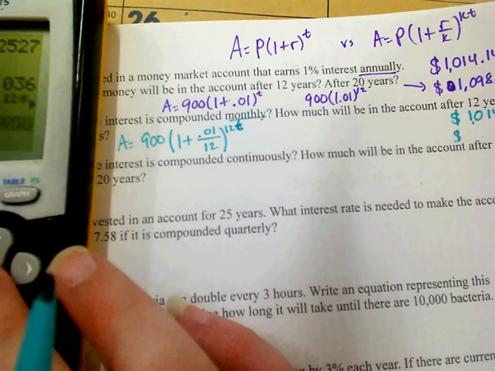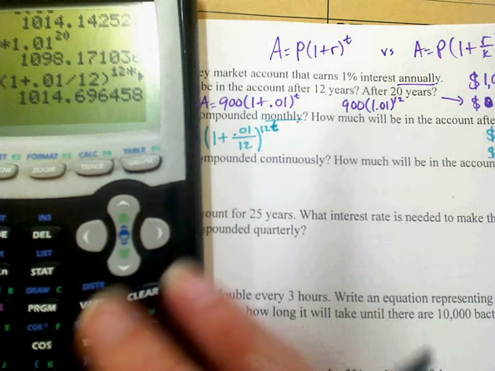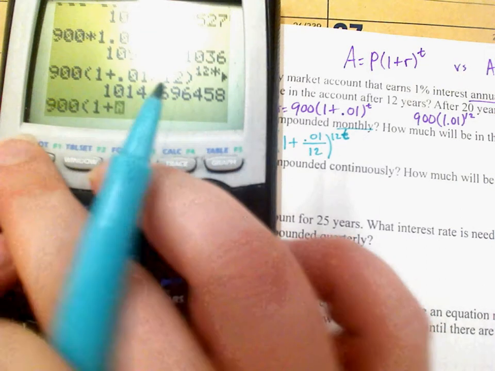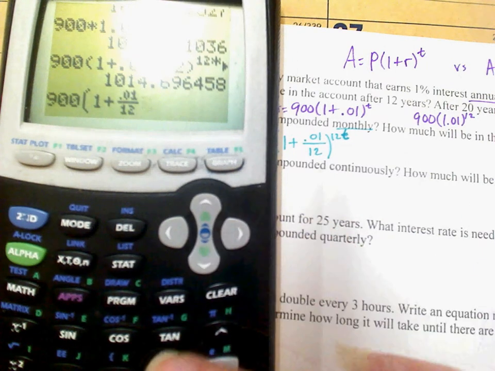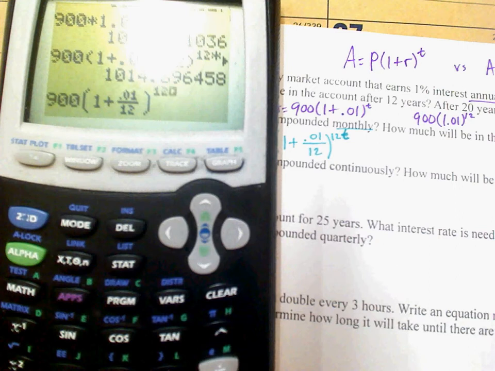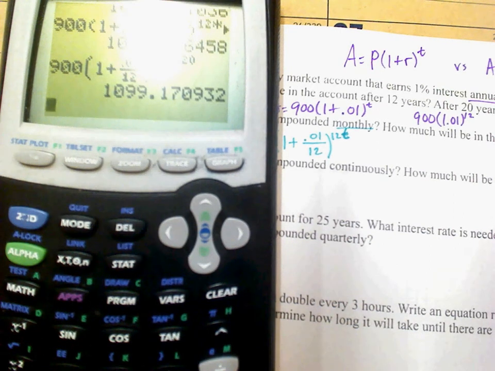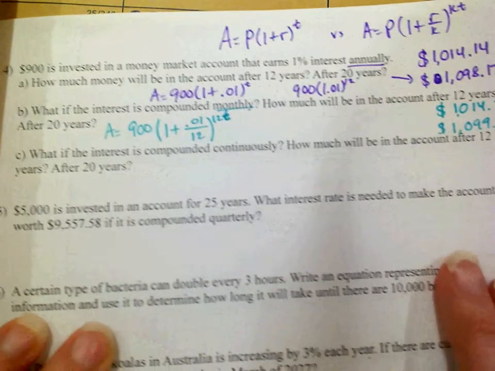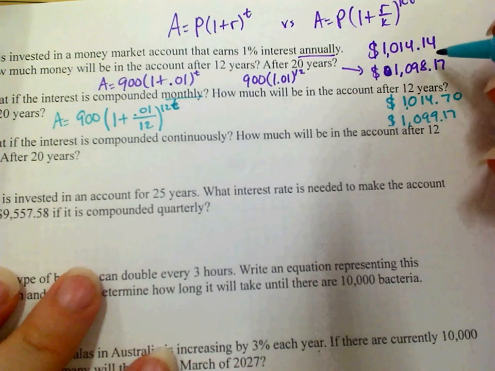if it makes you feel comfortable to do the fraction bar, you can say 900 times 1 plus 0.01 divided by 12 raised to the 12 times 20, and you get $1,099.17. So you can see how with that small of an interest rate and that small of an investment, the difference between the amount of money you're going to get compounding monthly versus compounding annually is not that much.